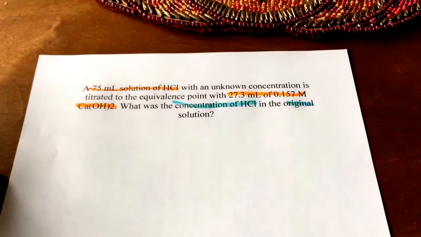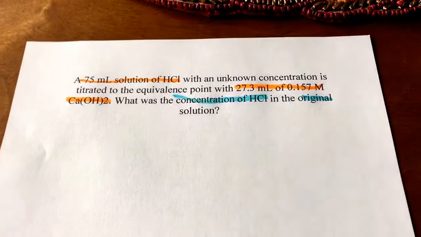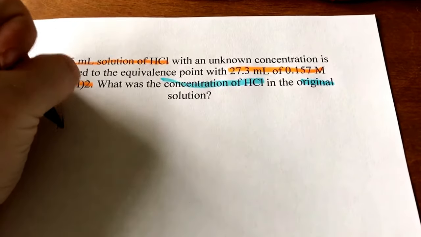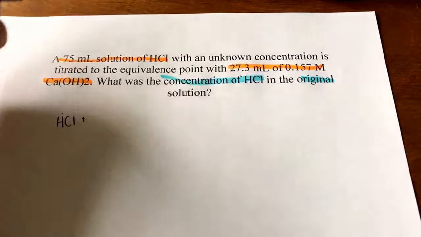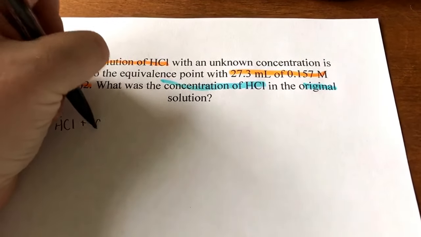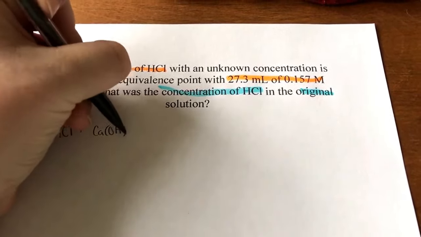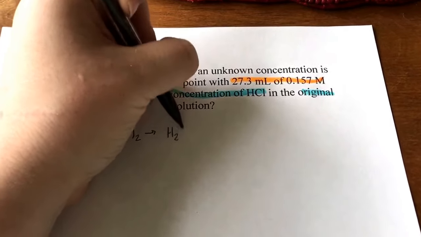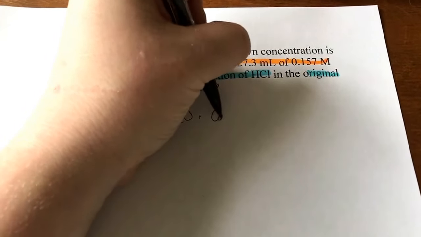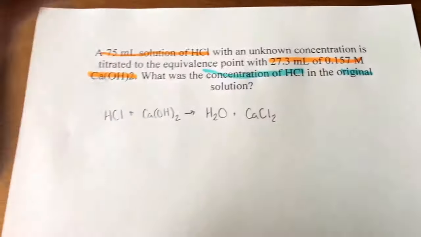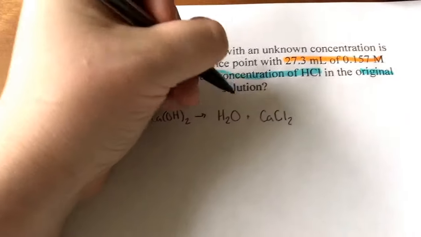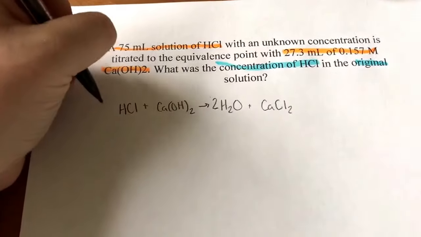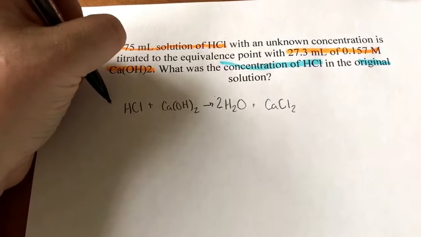So to start things, we need to know our balanced equation. So we have HCl plus CaOH2, and that's going to result in H2O and calcium chloride. And then now we need to balance it, so we'll have two H2Os and two HCls. So now that we have our balanced chemical equation, we can draw our particle picture.